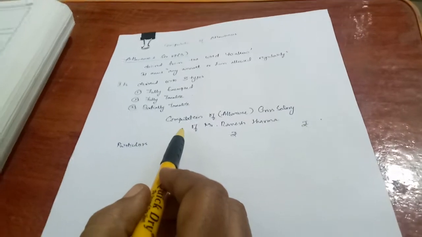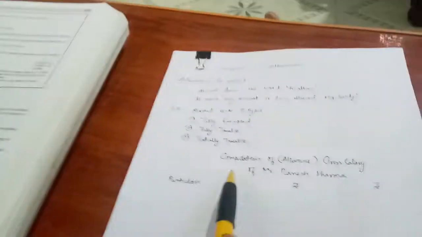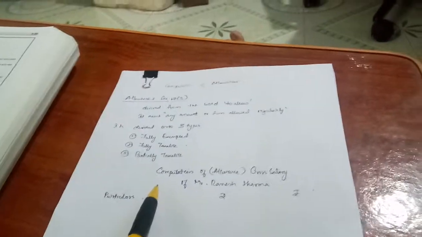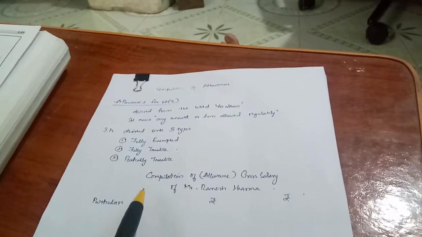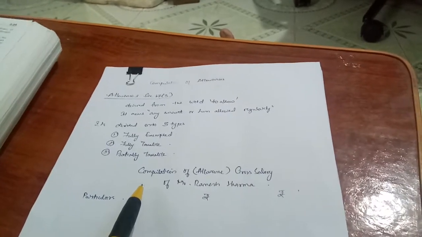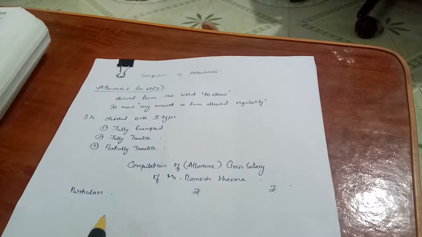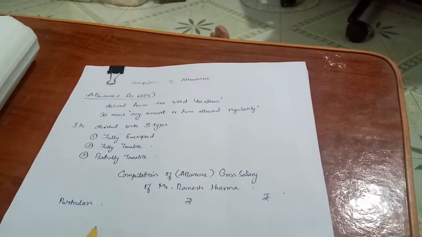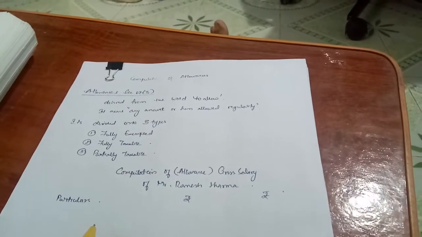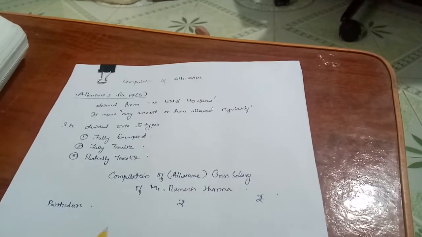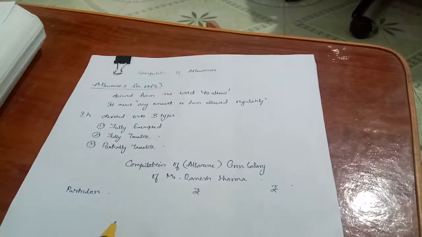Allowance, conveyance allowance, travelling allowance and daily allowance are exempted to the extent of the actual expenditure incurred for the maintaining of the same. So it can be taken into account, the actual amount received or the actual expenses spent, whichever is less. So you should take into account whichever is less, the actual amount received or the actual amount spent by the employee. This is the second case.